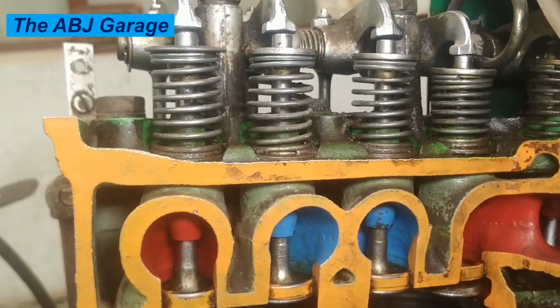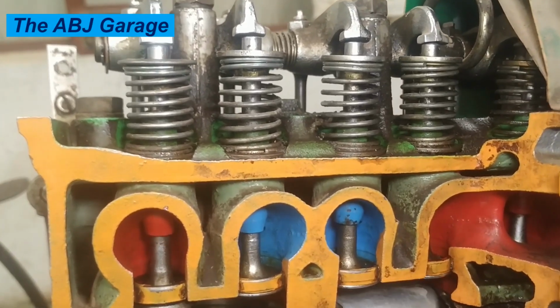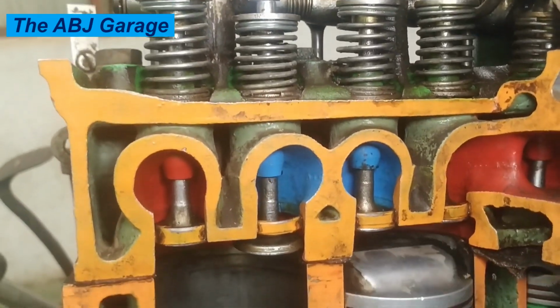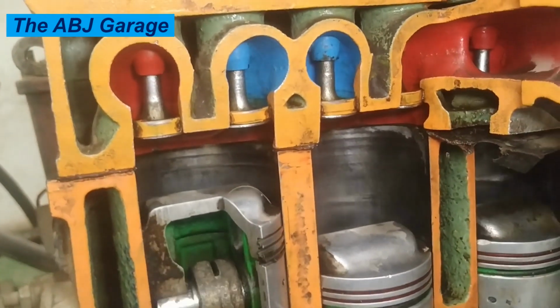Well, dear viewers, that is all we have for you regarding the valve train mechanism and all you need to know about valves and their problems and their operation.